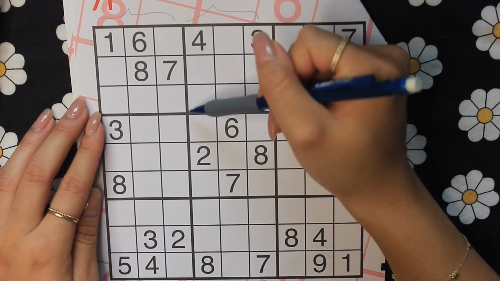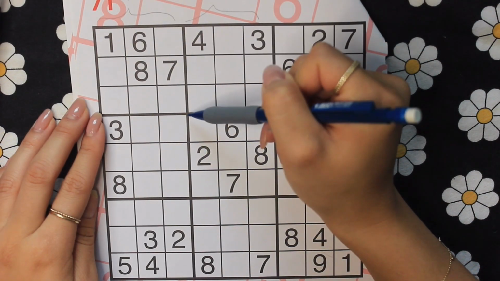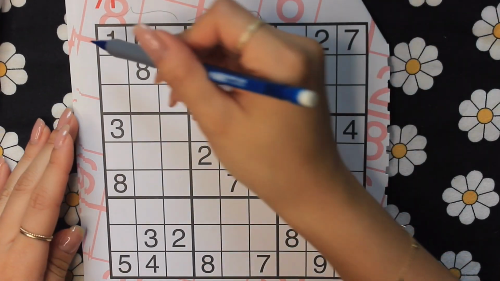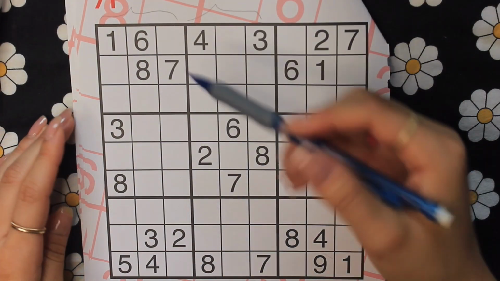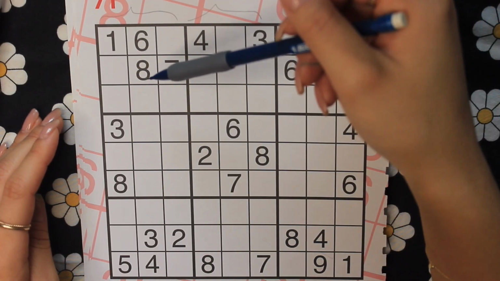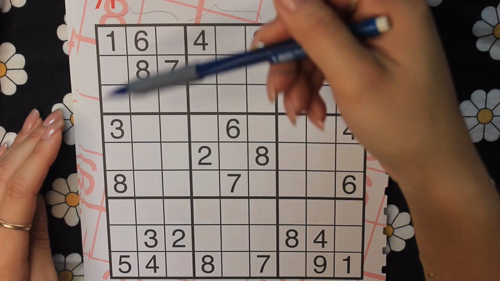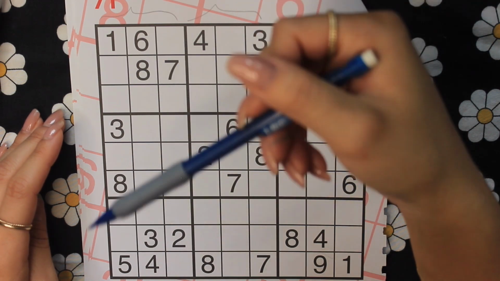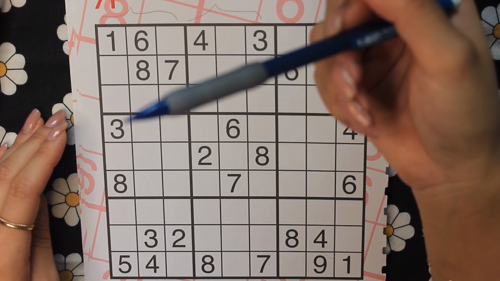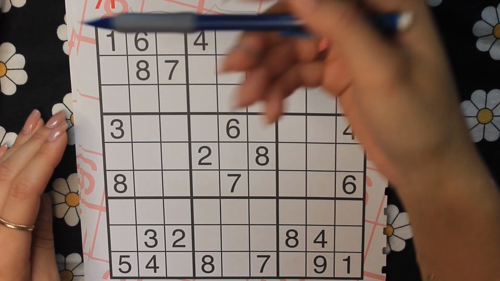Because again, each box is relevant to Sudoku. So just looking at this first column of boxes, I like to go 1 through 9 and see if we have any duplicates. Because if we have any duplicates, that can give us insight as to where our next number in that sequence can go.